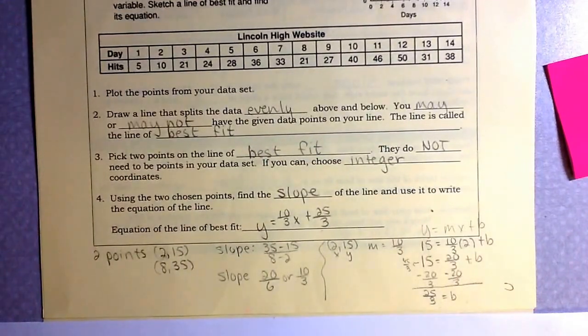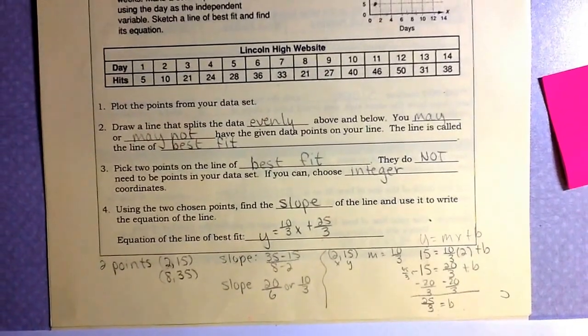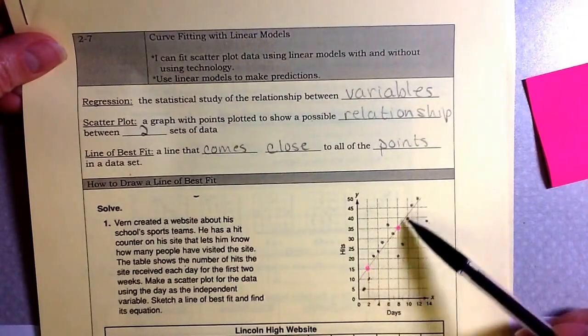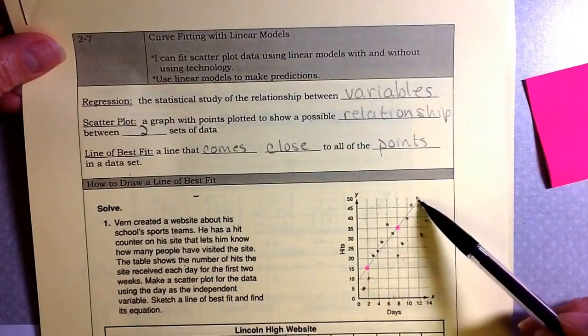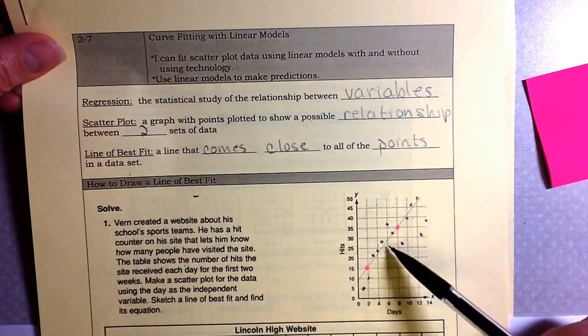Now, we could do all this with a calculator, but there's really no sense having you use a calculator if you don't understand what's going on. So you want to, again, split the data as much as you can, draw a line of best fit, and then pick 2 points that are integer coordinates. And those were the only 2 I could see that were integers.